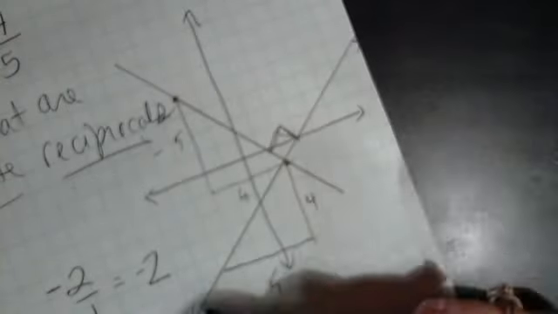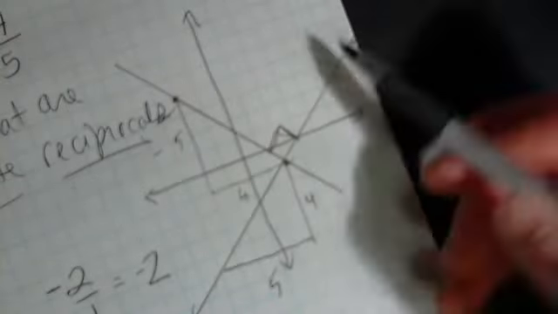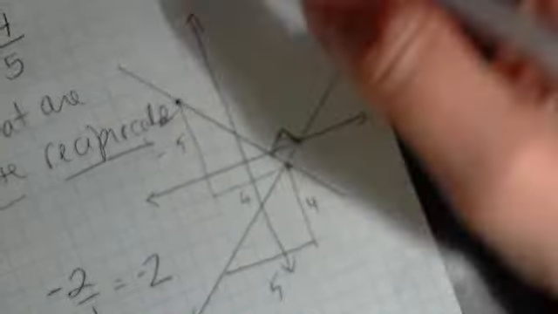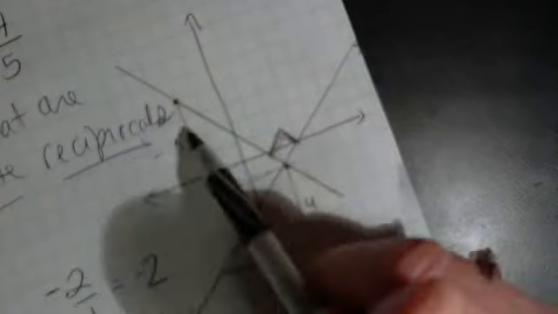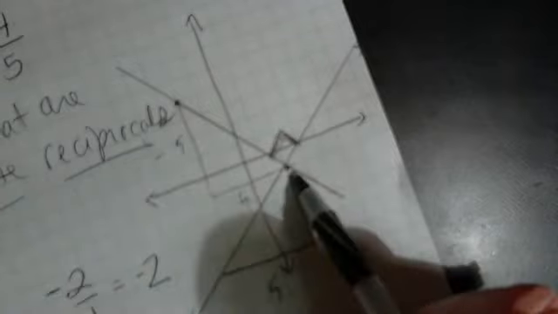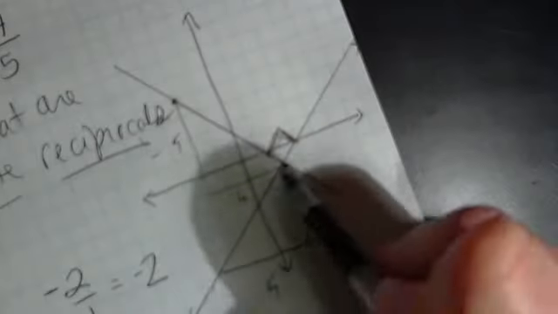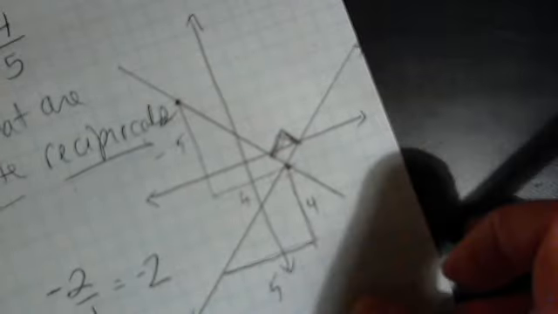Here's a pair of perpendicular lines, for example. This line and this line, they meet at a right angle. That's what perpendicular means. And if you check out the slopes, this one has a slope of -5/4, and this one has a slope of +4/5, and they do meet at a right angle, and that's not a coincidence.